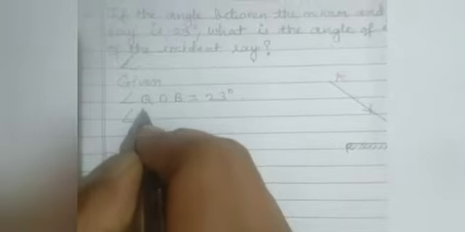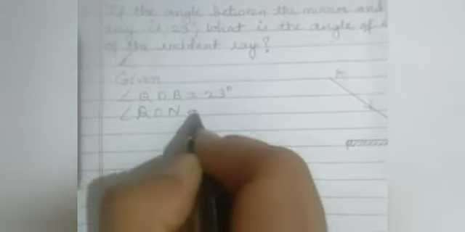So we will write that as what is given here. Given is angle QOB is equal to 23 degrees. And we know that angle QON is equal to 90 degrees, since it is the normal.